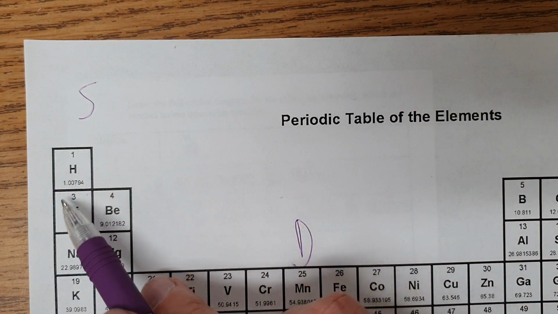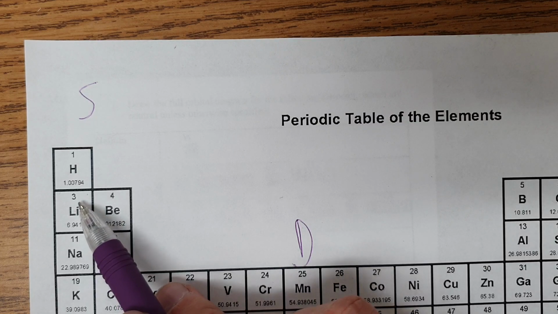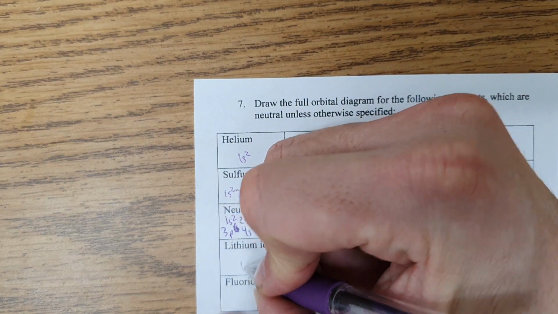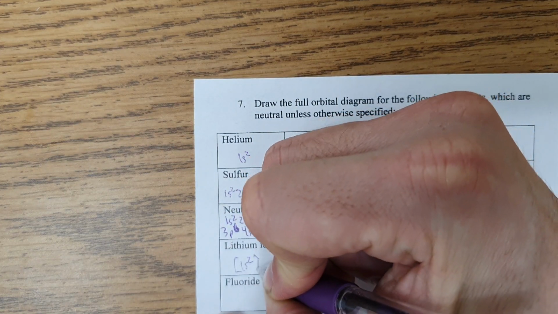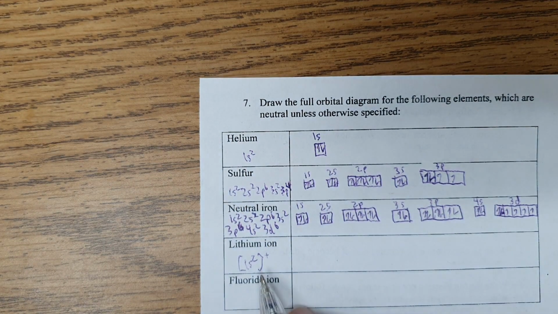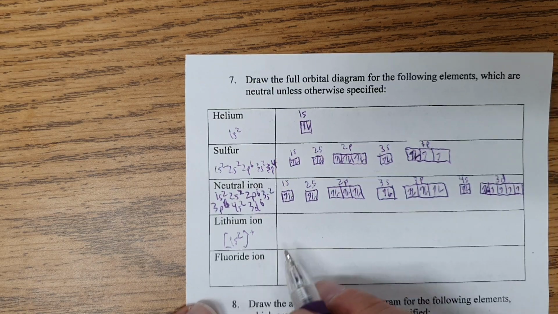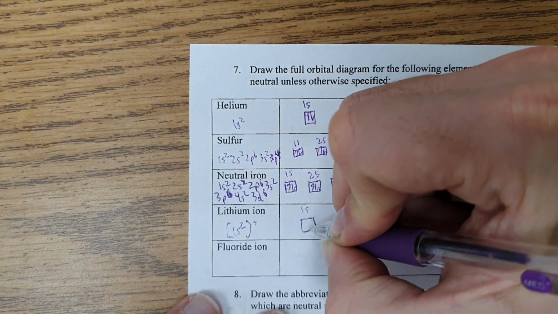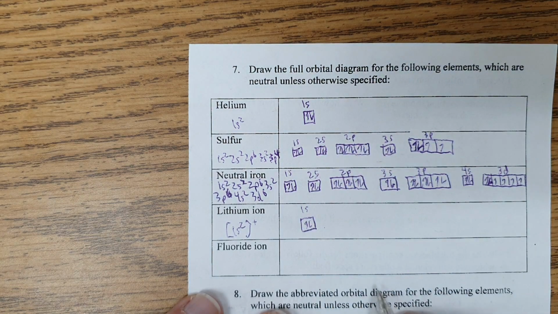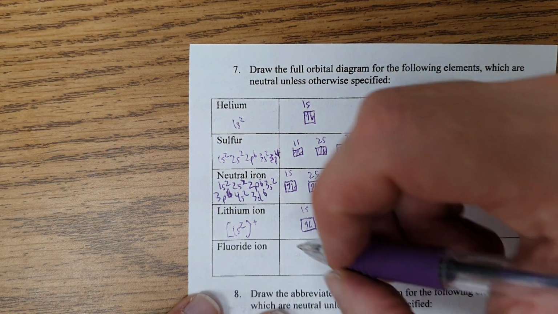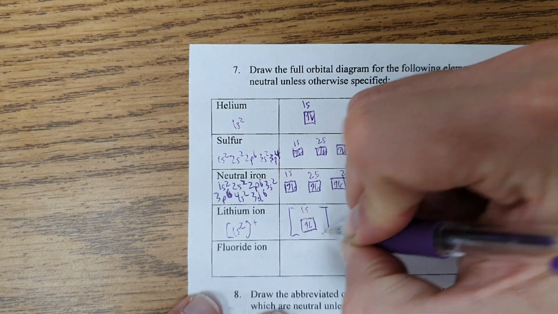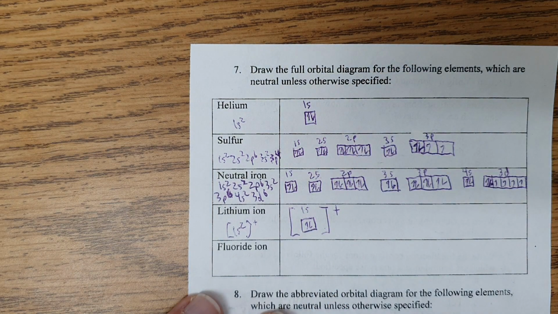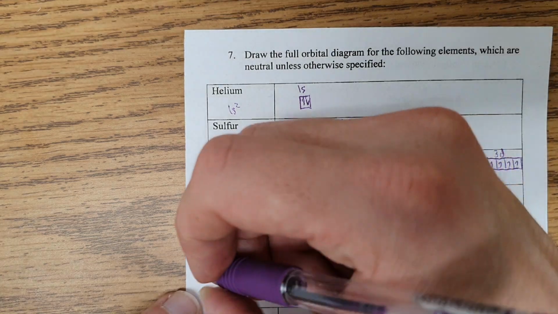So that's 1s2, 2s1. But since you subtract 1, it becomes just 1s2 and a plus charge. So that's the configuration. So what you do is you put the box, you put 1s, put your 2 electrons going opposite directions, brackets, charge, lithium ion. Fluorine, you're going to do the same thing.